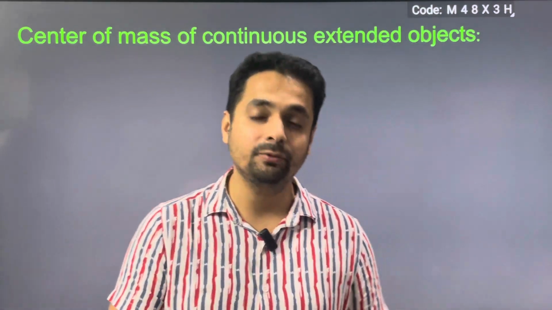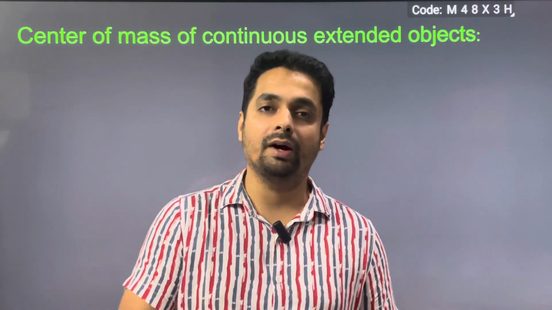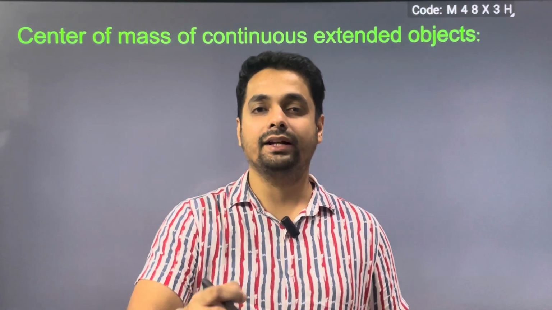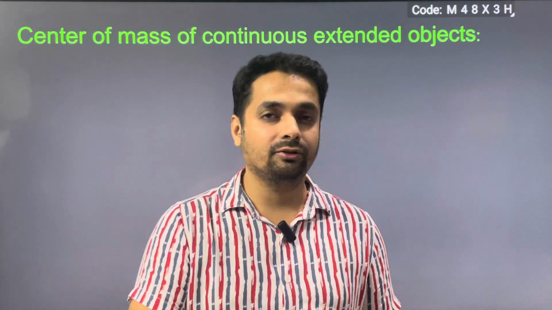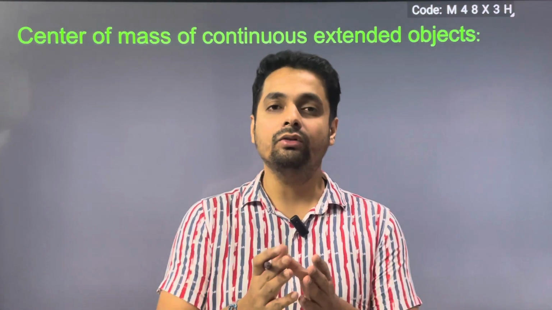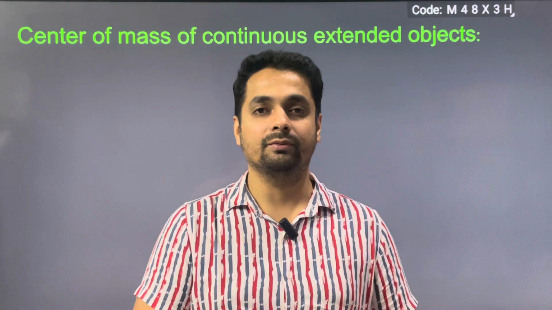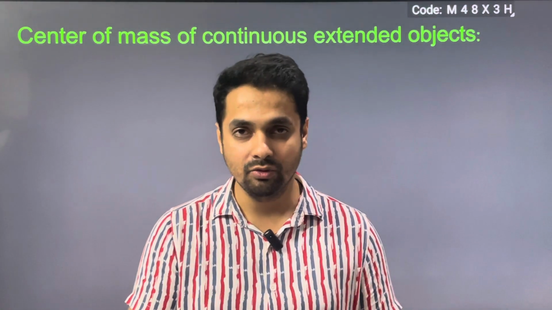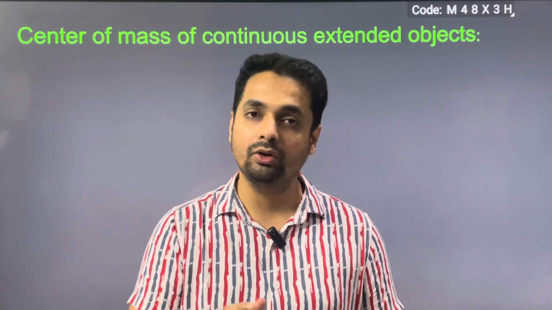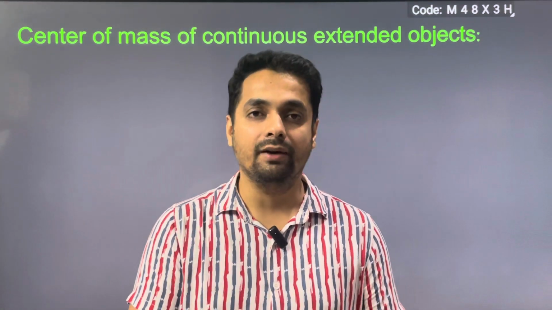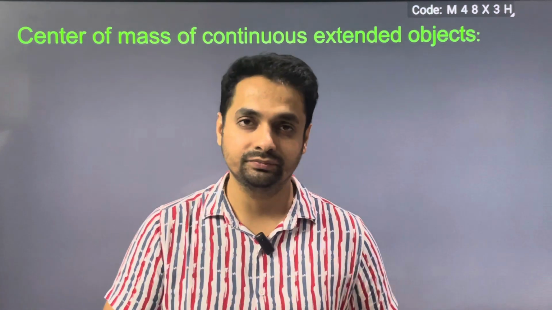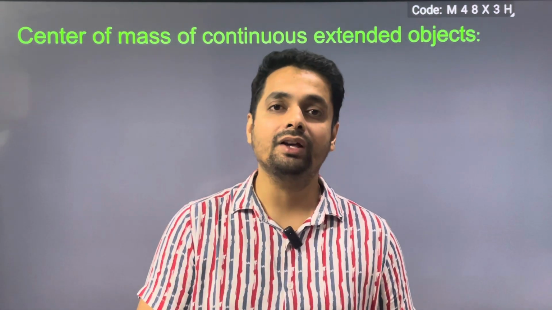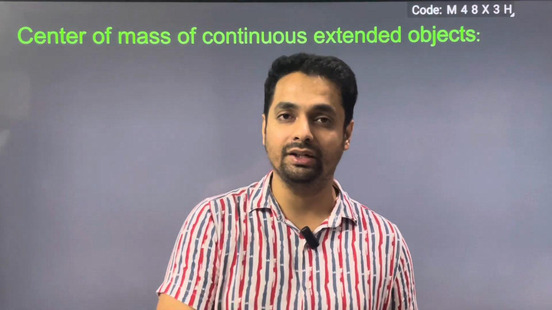For example, if we have point objects of masses m1, m2, m3 kept on the x-axis at distances x1, x2, x3, then x center of mass will be m1 x1 plus m2 x2 plus m3 x3 divided by the total mass of the system, that is m1 plus m2 plus m3. But now I have a continuous extended body. In that case, how to find the center of mass, we will see here.